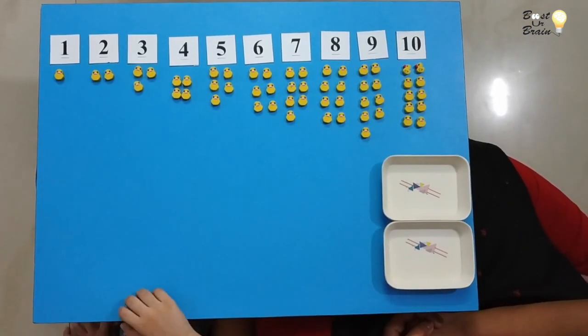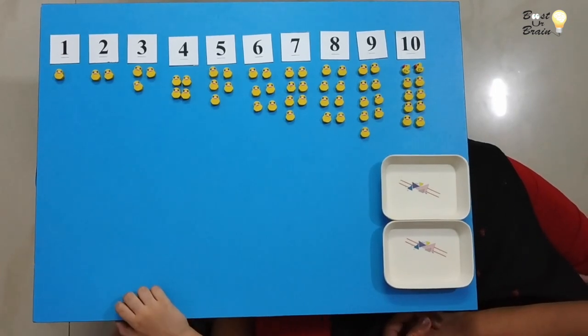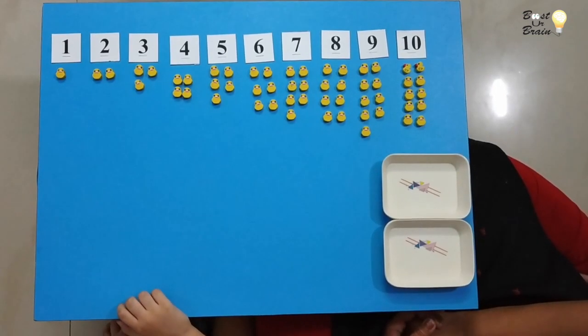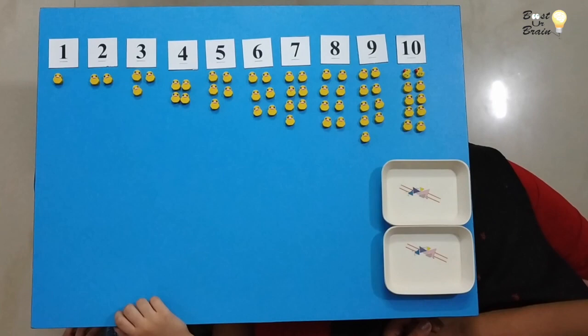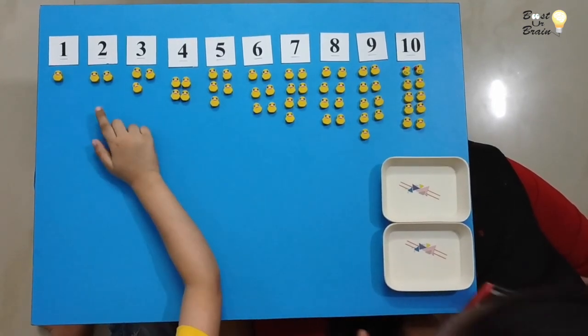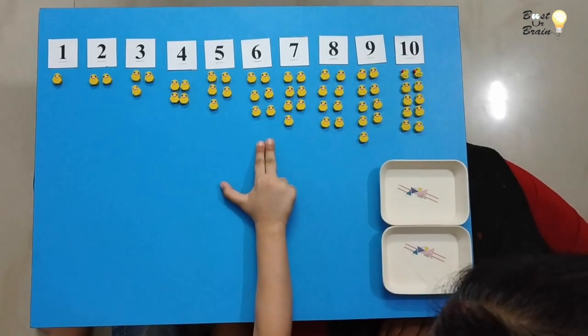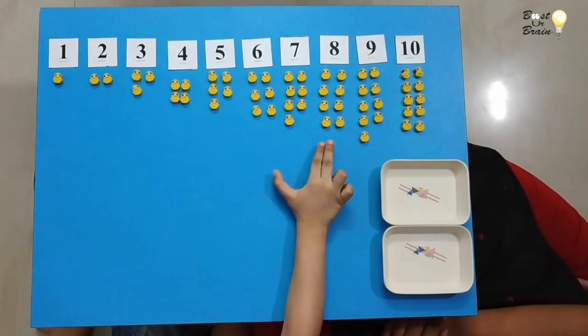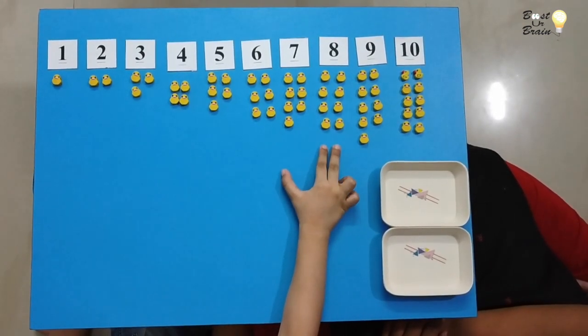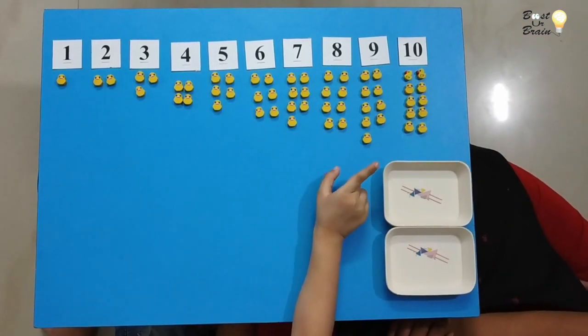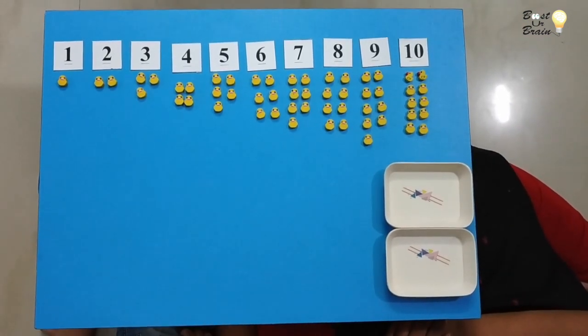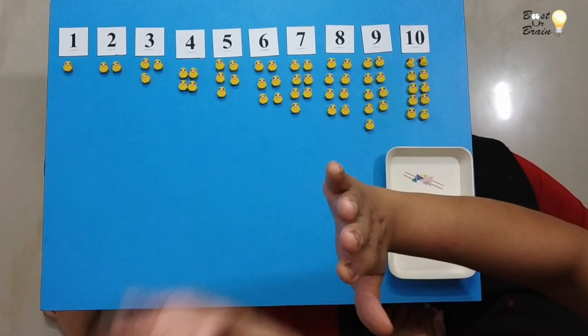Good. Now let's identify all the even numbers. The ones who do have a friend. 2, 4, 6, 8, 10. Good, Ayansh. High five.